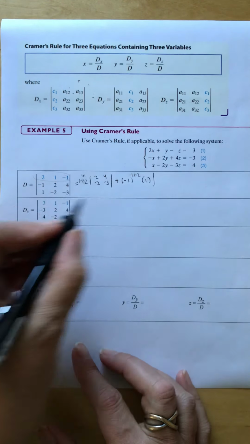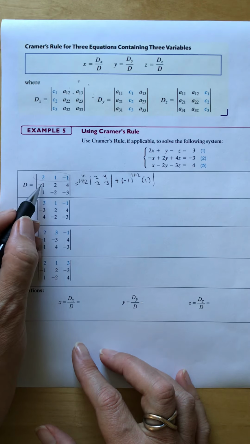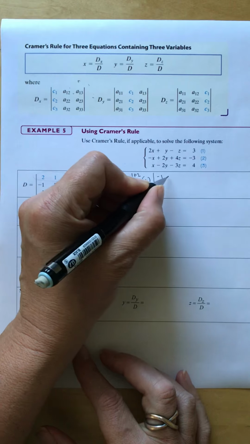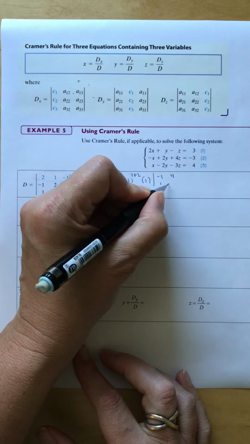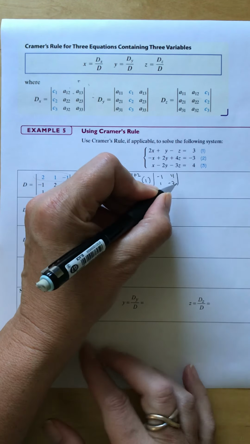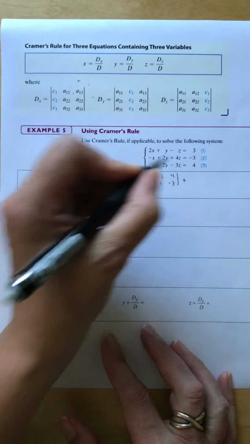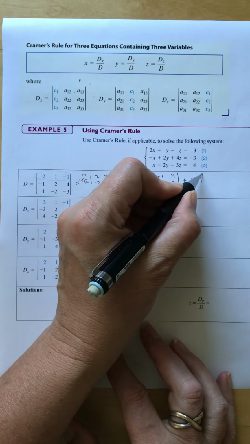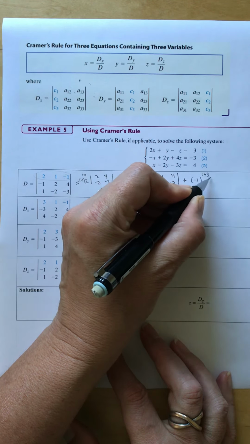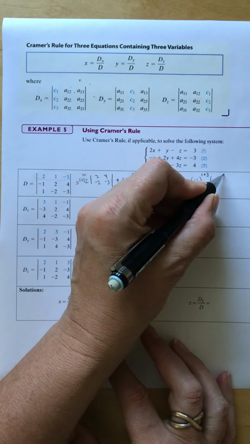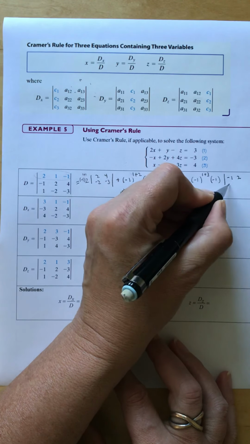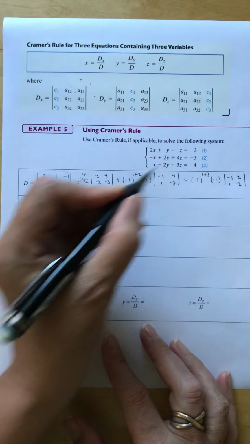And then times the determinant if we cross this out, so it'll be -1, 4, 1, -3. And then a -1, row 1, column 3, and the -1 that's in there. And then we'll use these, -1, 2, 1, -2.